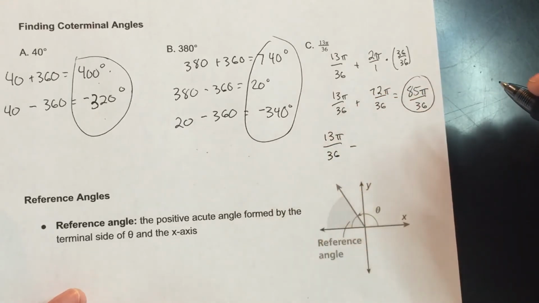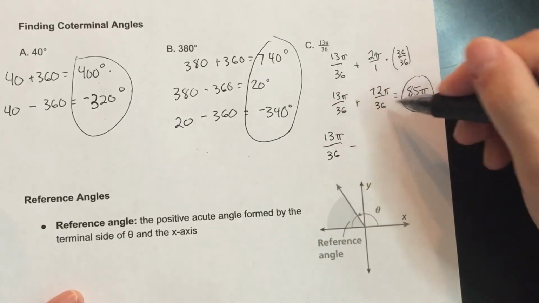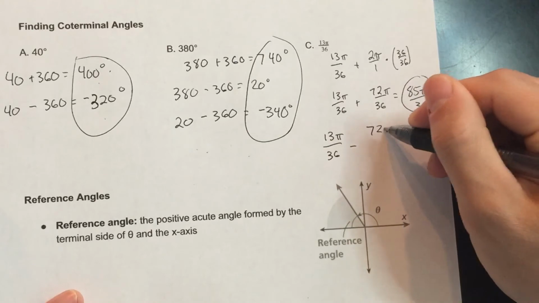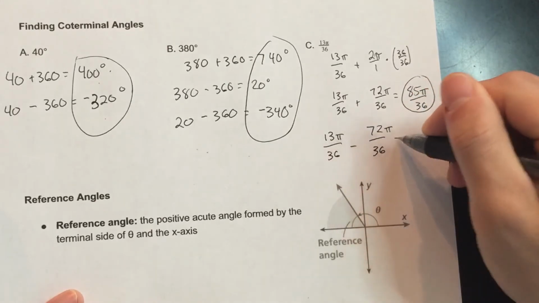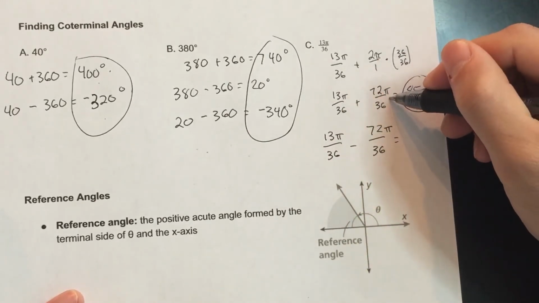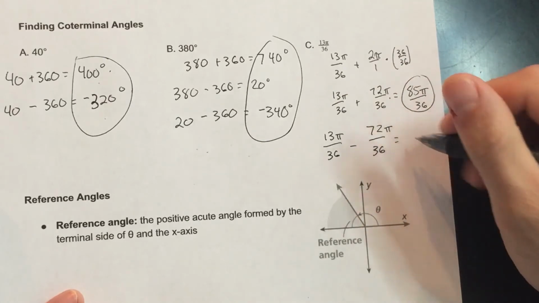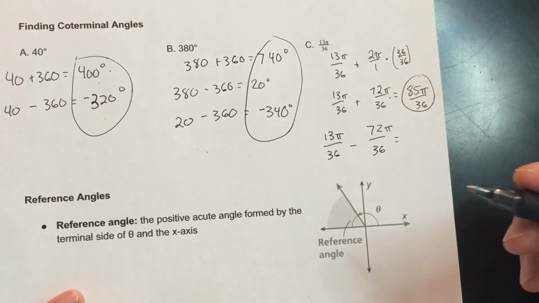Now we're going to subtract by 2 pi, but 2 pi is going to convert into 72 pi over 36. So I'm not going to do that conversion again. You guys can save a little time there. You already know what 2 pi converts into, so we'll just use that value once again. Now we'll do our subtraction.